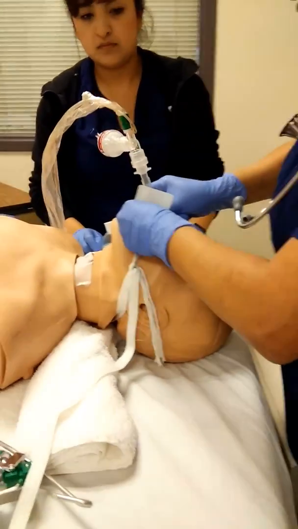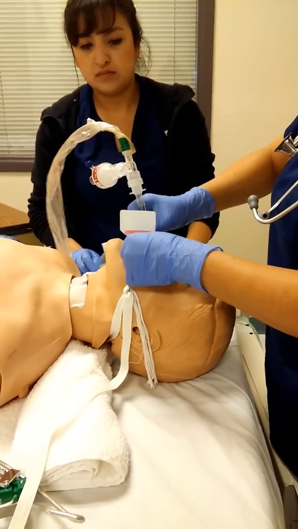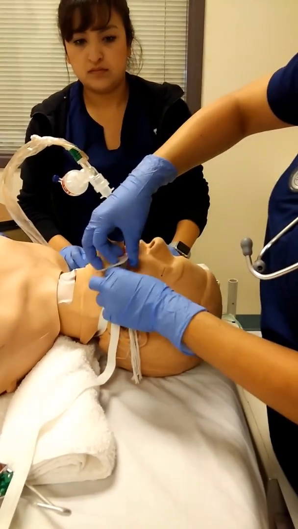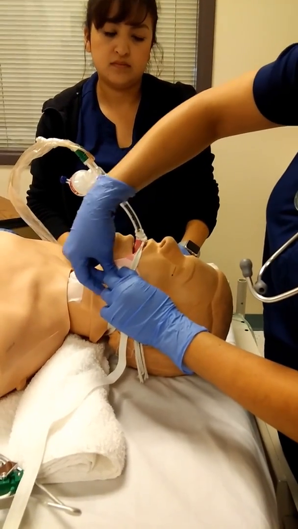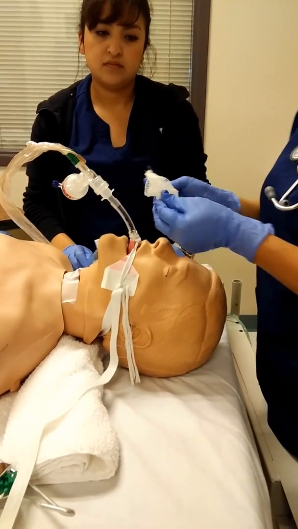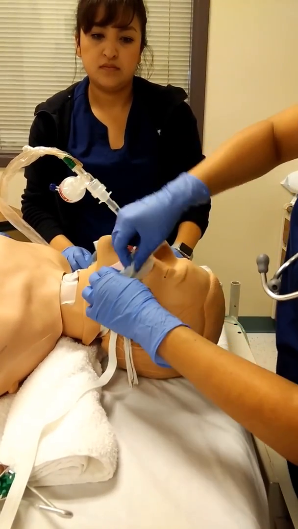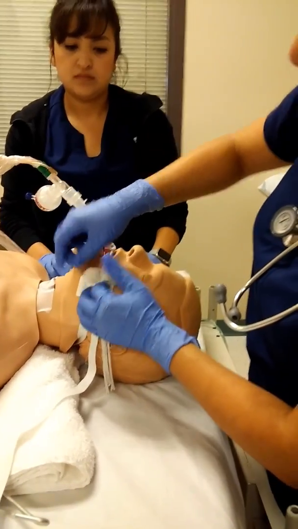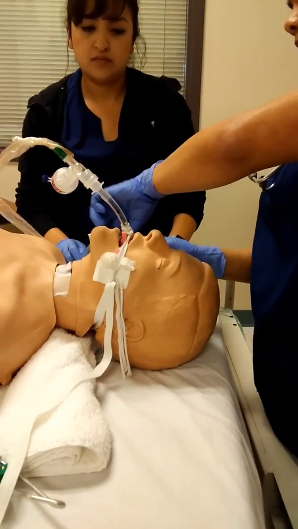Okay, so you just place that in there. And then you would just use this just to go ahead and you would remove the tape to secure it. Then you would just add the gauze so that the patient could not get any skin lesions or anything like that.